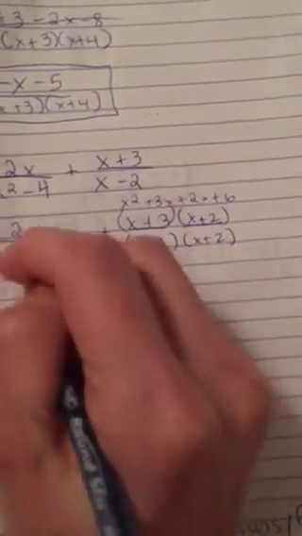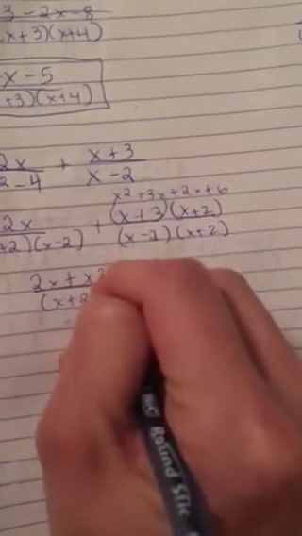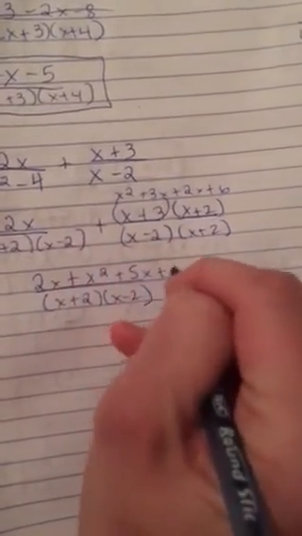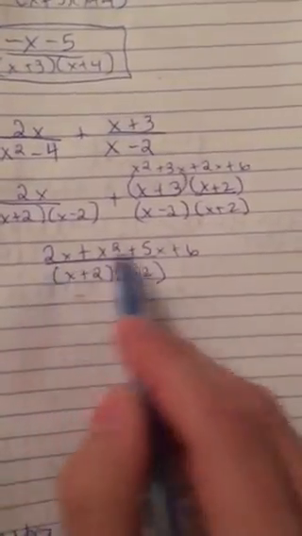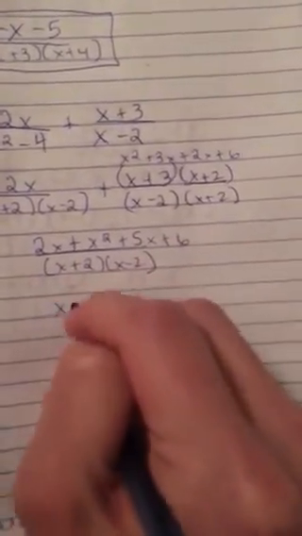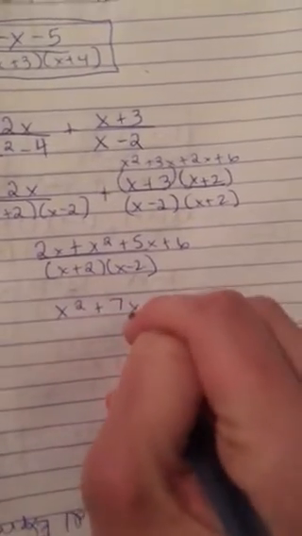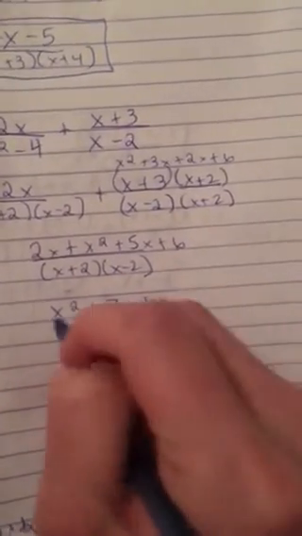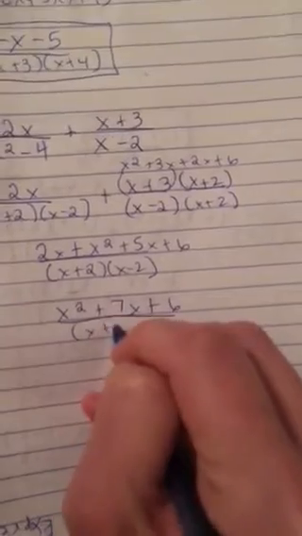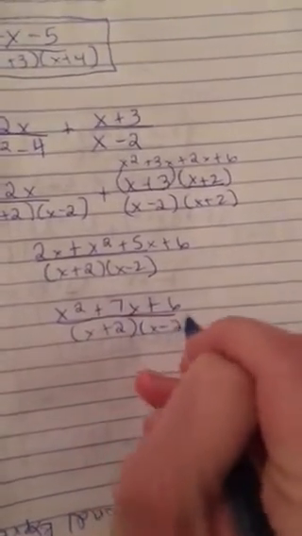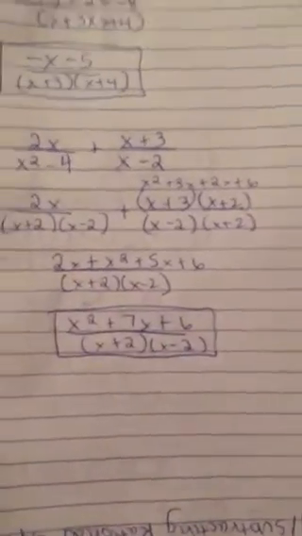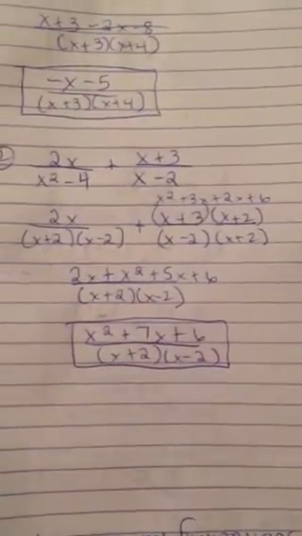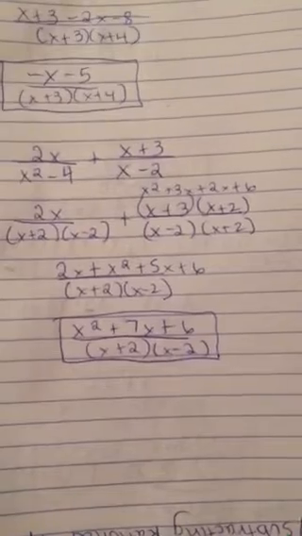So I have a 2x from this guy, plus another x squared plus 5x plus 6. And then I'm just going to finish off this problem by combining my x terms. So x squared plus 7x, right, plus 6 over x plus 2, x minus 2. And so that's really the major concepts with addition and subtraction of rational expressions.